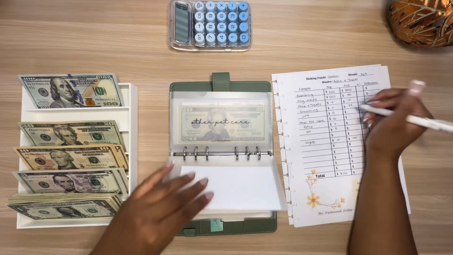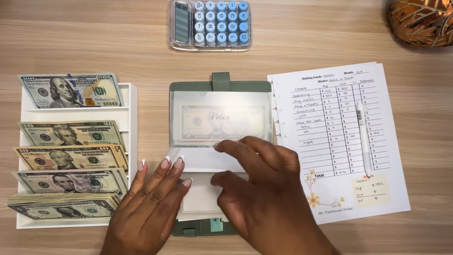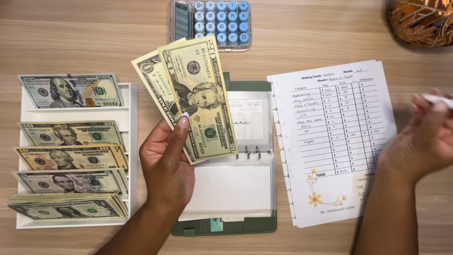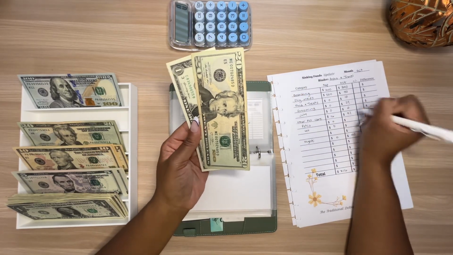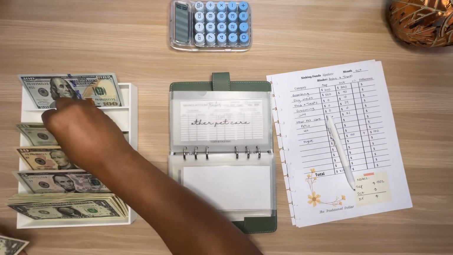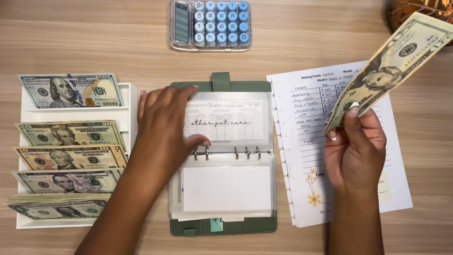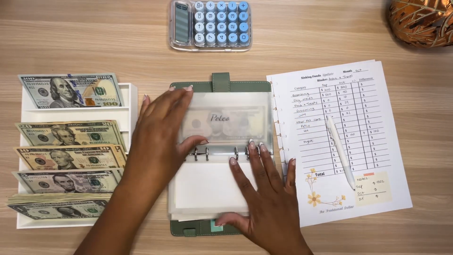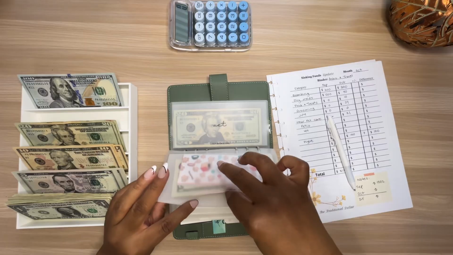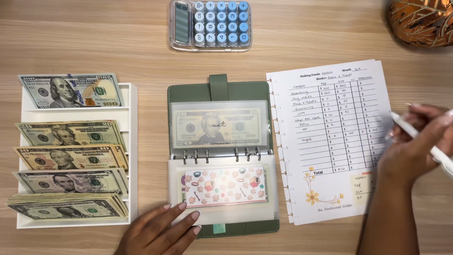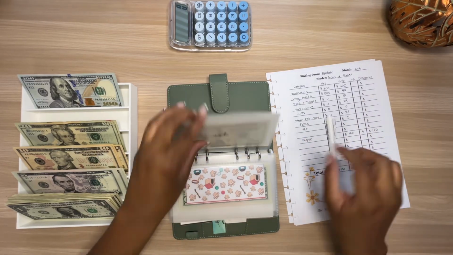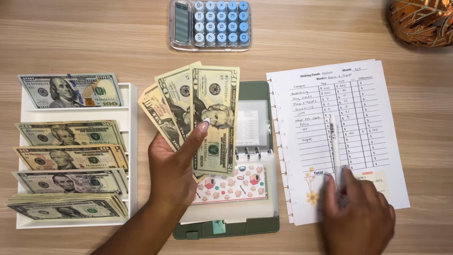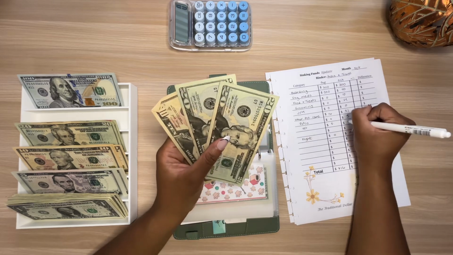For JVM, that's at 0. Other pet care, I think, is still at 21. So we have 21 in here. And then for Petco, this is at 5. And then the vet is at 20, 40, 50, which we don't have any 50s.